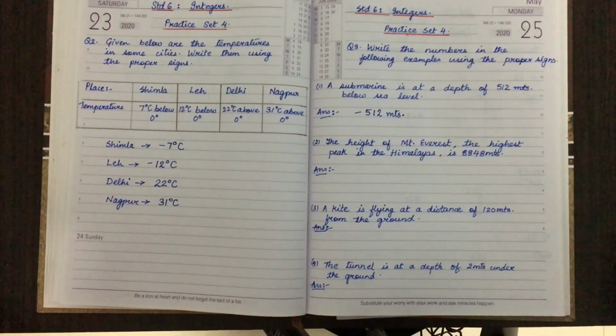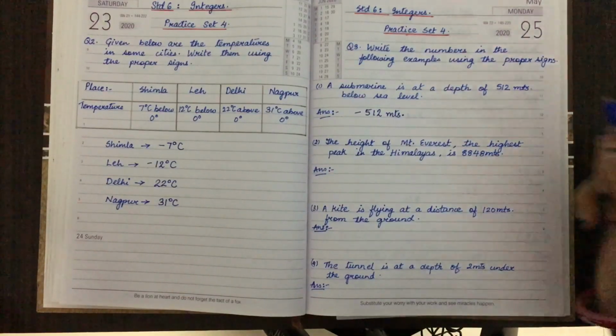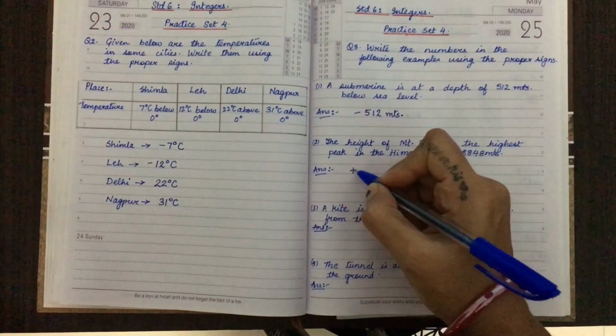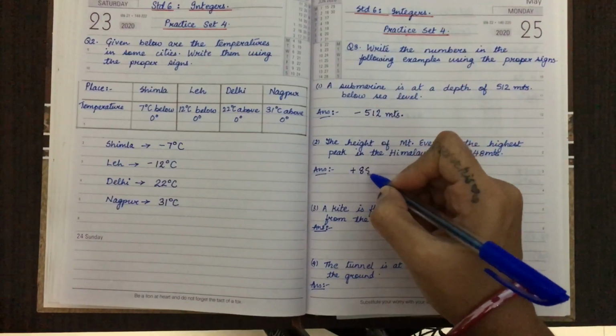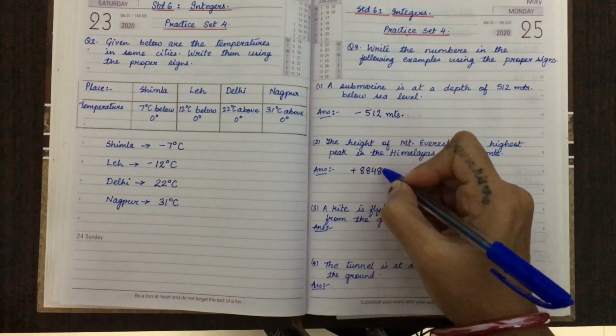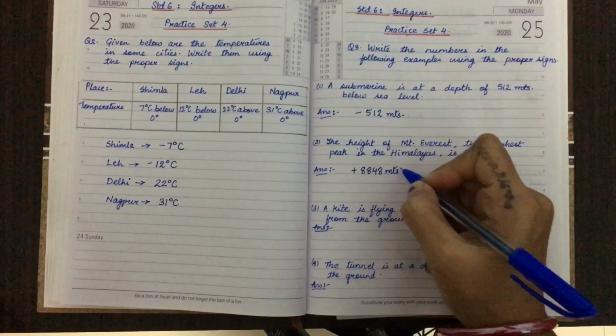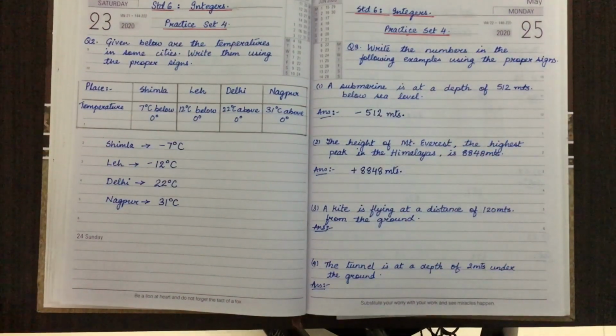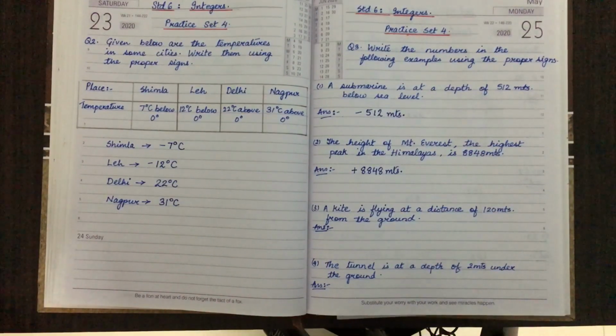So it is above sea level, which means that it is a positive number. So this will be written as +8848 meters. When we are talking of anything below sea level, it will be negative. If it is above sea level, it is going to be positive.